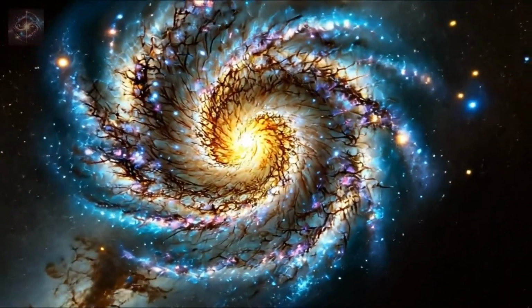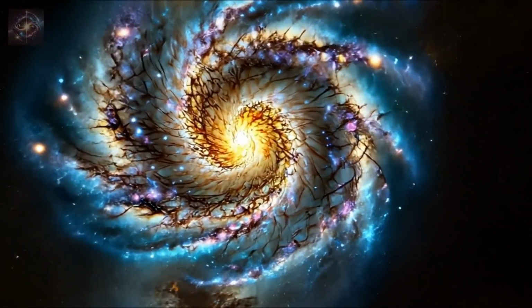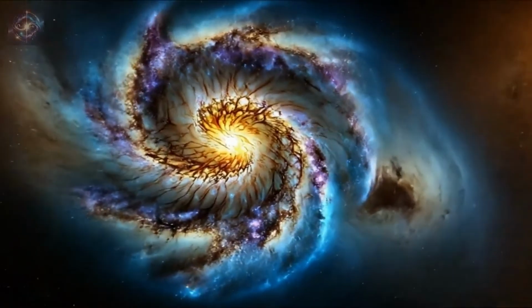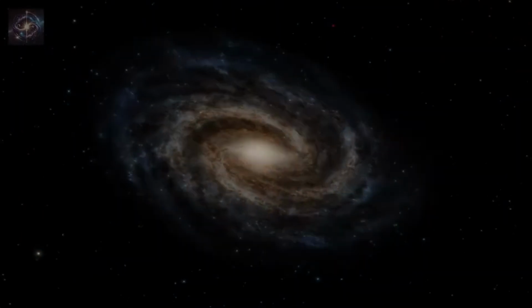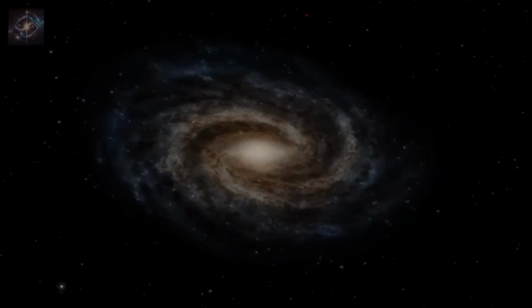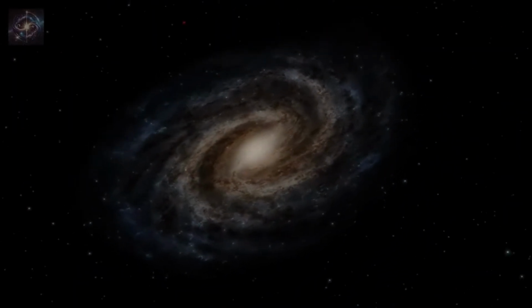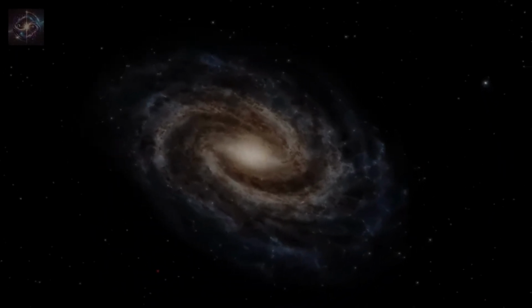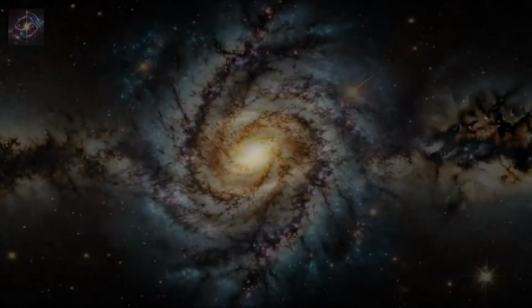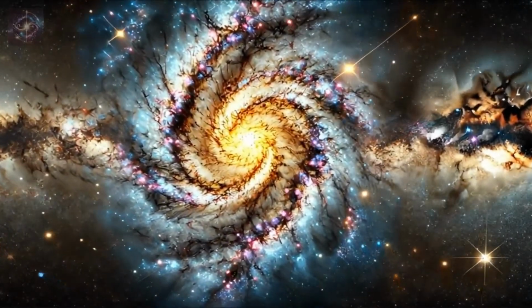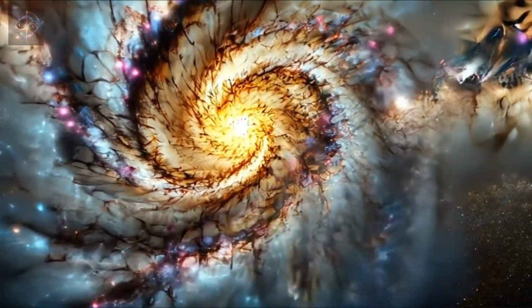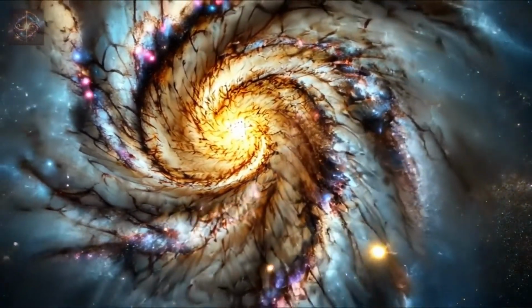The Milky Way's spiral arms are also rich in molecular clouds, vast reservoirs of gas and dust that serve as the raw material for star formation. These clouds are shaped by the interplay of gravity, turbulence, and magnetic fields, creating a complex environment where stars are born in clusters. The Milky Way's center is a region of extremes.